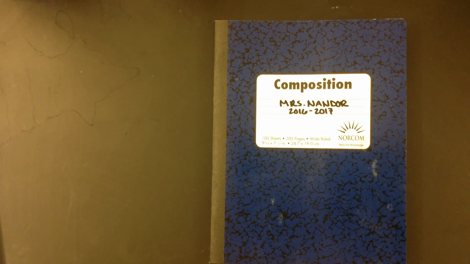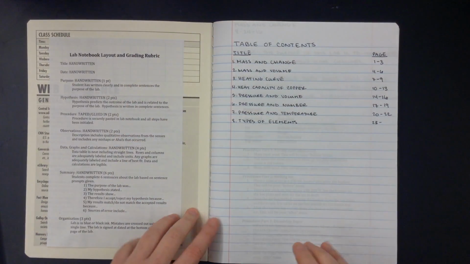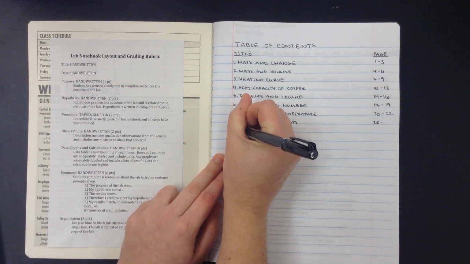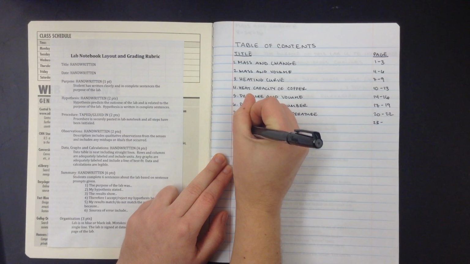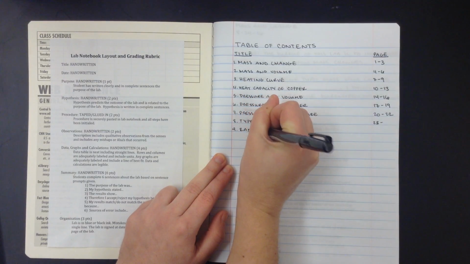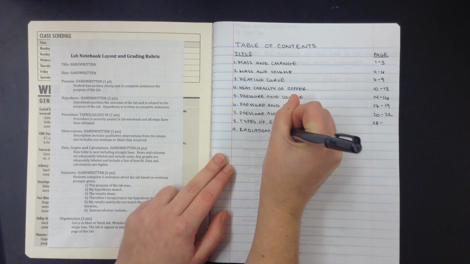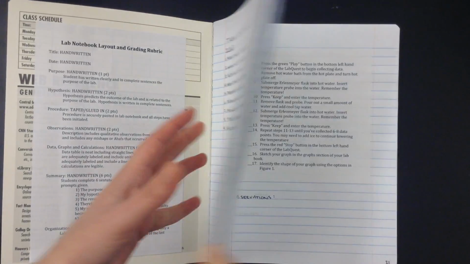So we're going to set up for the radiation lab. So the first thing I'm going to do is add it to my table of contents. So this is our 9th lab, and this is the radiation lab. And let's go look at my pages.